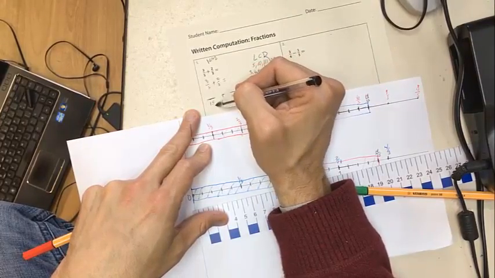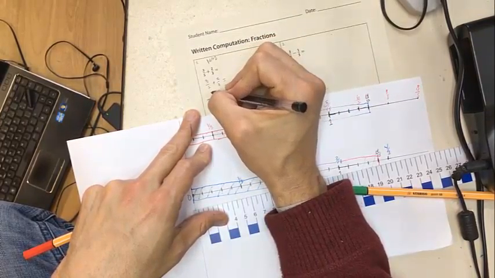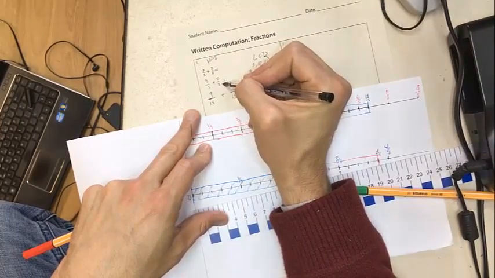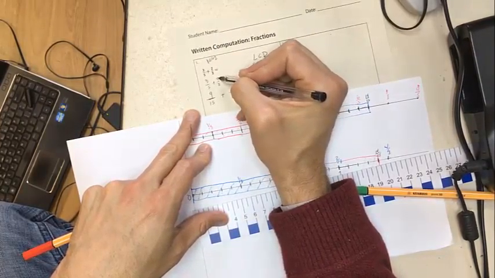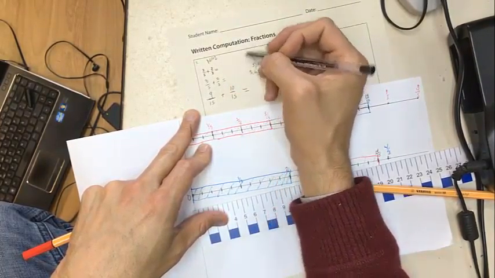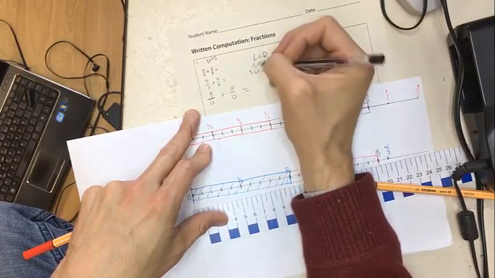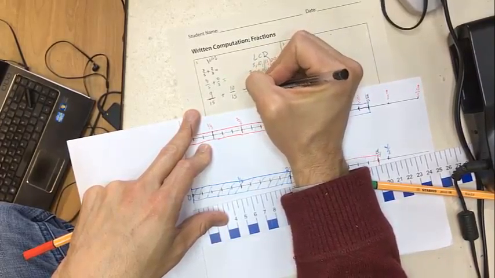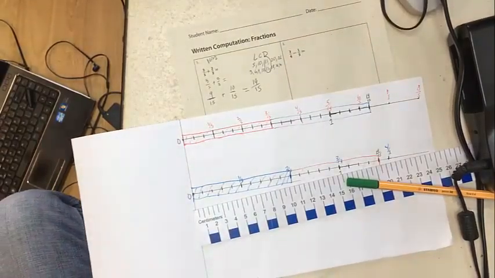If I multiply 5 times 3, I multiply 3 times 3, and get 9 15ths. I multiply 3 times 5 to get 15. I do the same thing to that too, which is 10 fifteenths. And I add 9 fifteenths plus 10 fifteenths equals 19 fifteenths. There you go. So that was the answer we got.